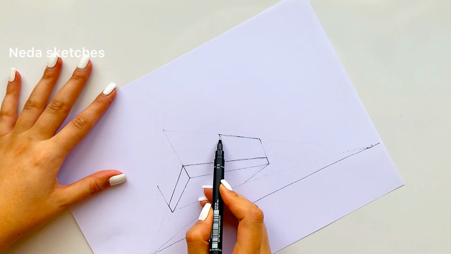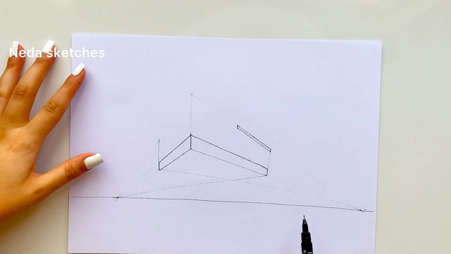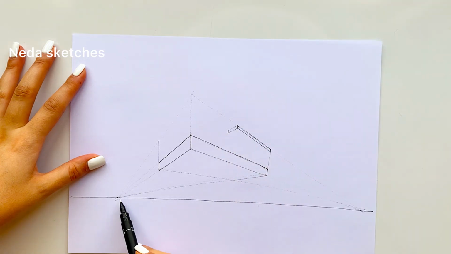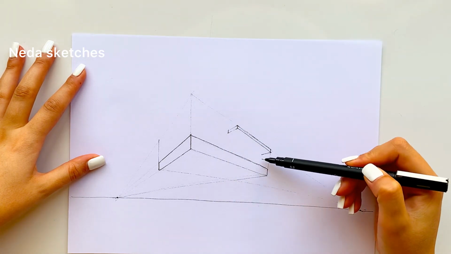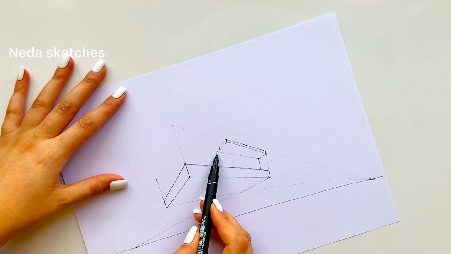As you see, I try to change this simple cube to a real building by adding more details and more lines and cuts on the cube. I draw a projection of floors and after that I should draw windows.